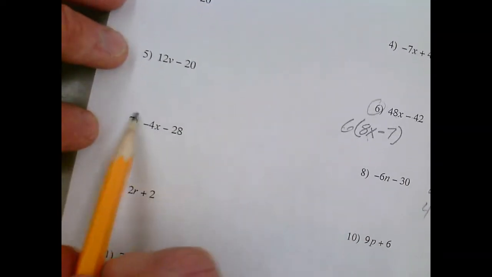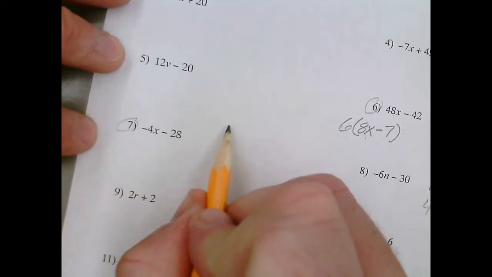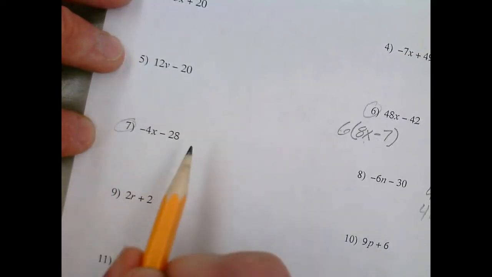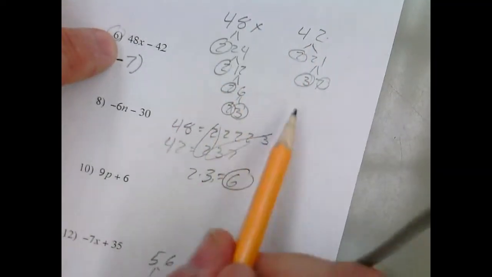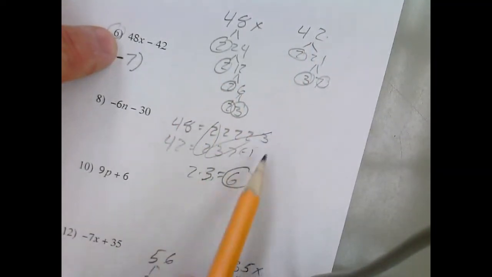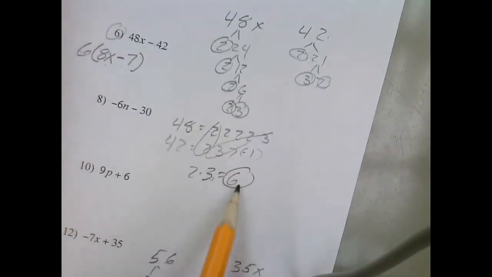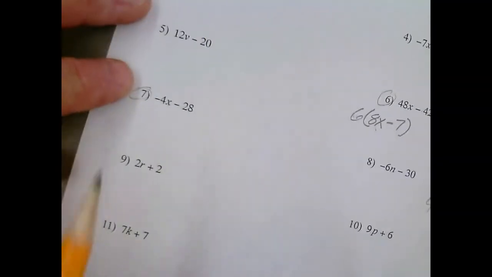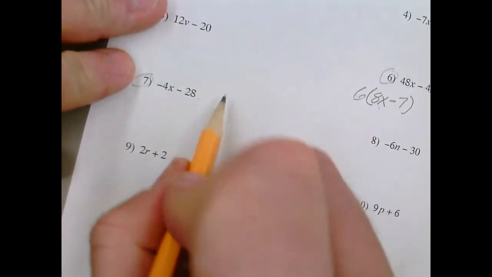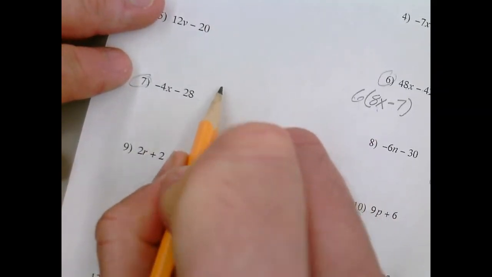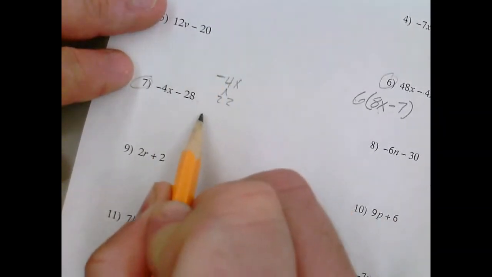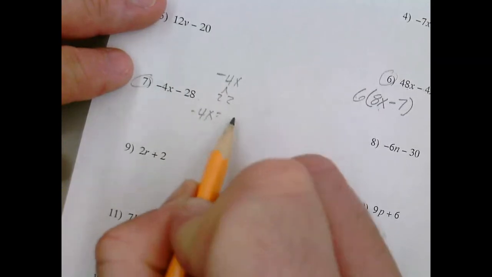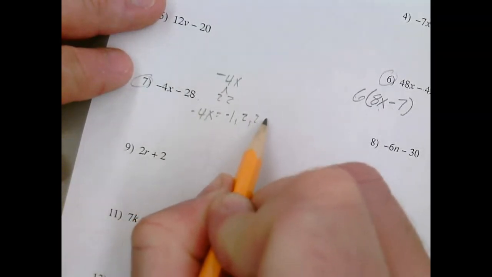How about number 7 right here? Okay. So if the negative's not common in both, that's why we've ignored it before. Like over here, for this one, yeah, that's negative 42, but it's not common. It's not common in both, so your common factor is going to be positive. Over here, they're both negative, so I know that they're going to have a factor of negative 1 that they both have in common. So negative 4x is going to be negative 1, 2, 2, and x.